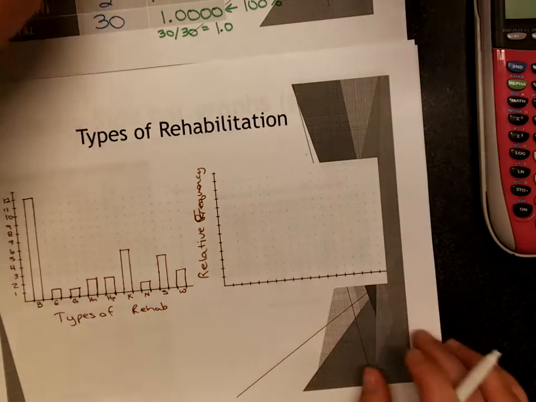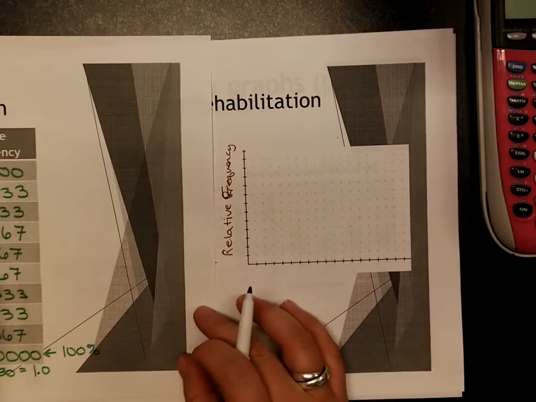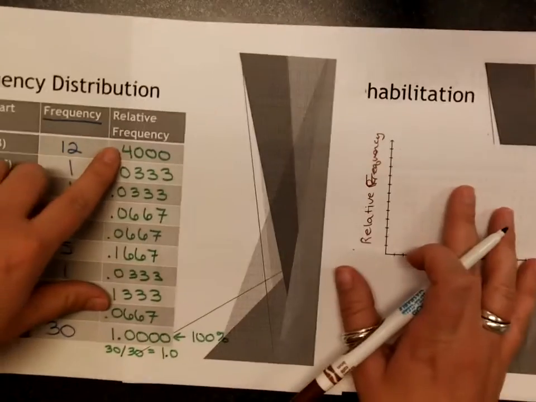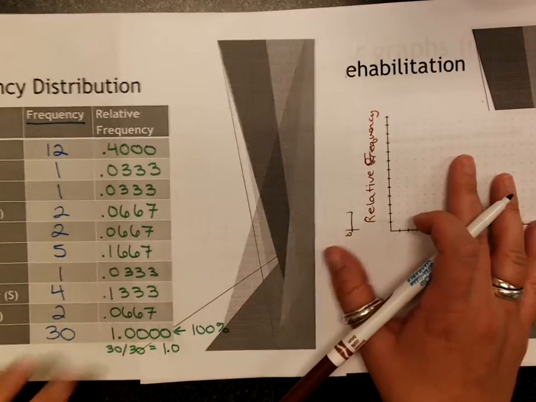So we're going to use our decimals this time. Looking at our decimals, our biggest is 0.4, and then smallest will go down to 0.